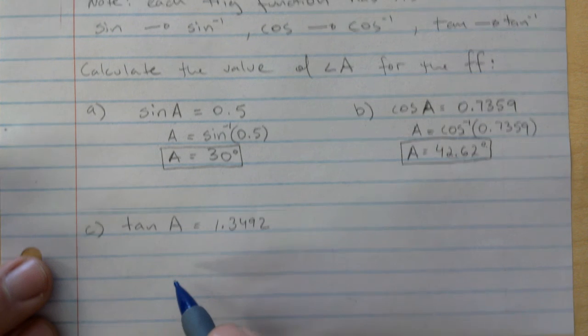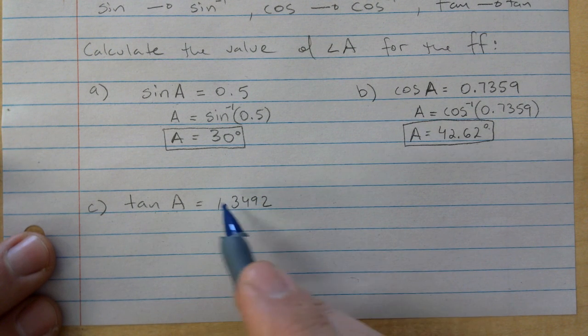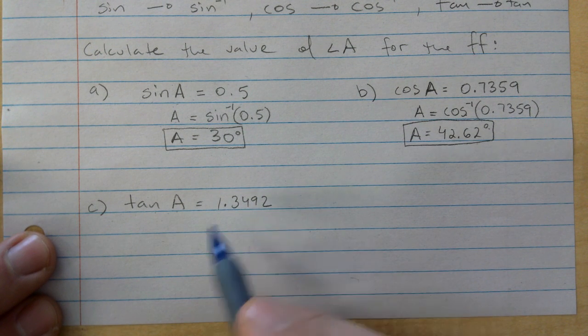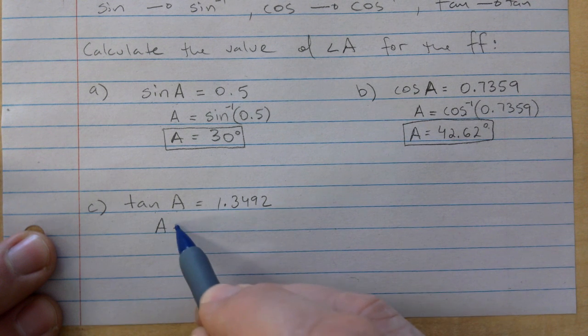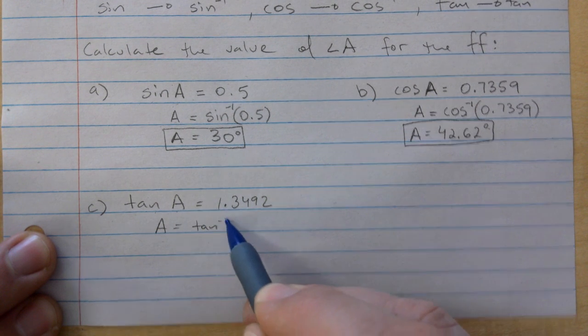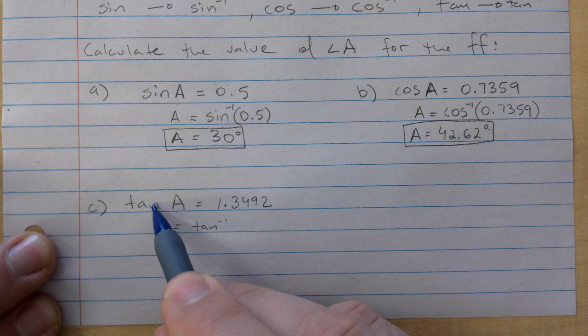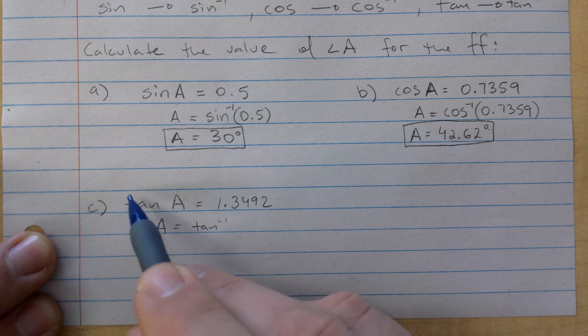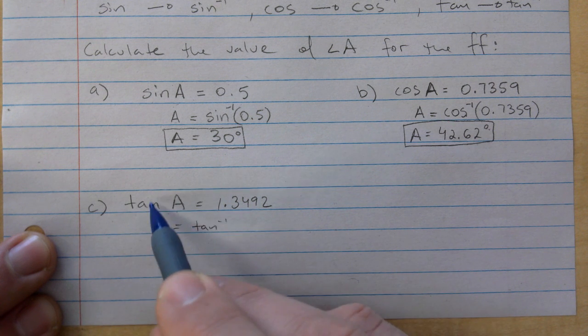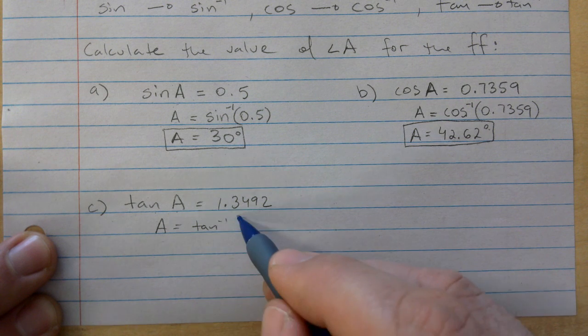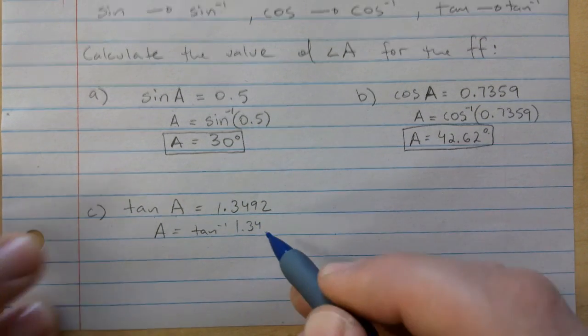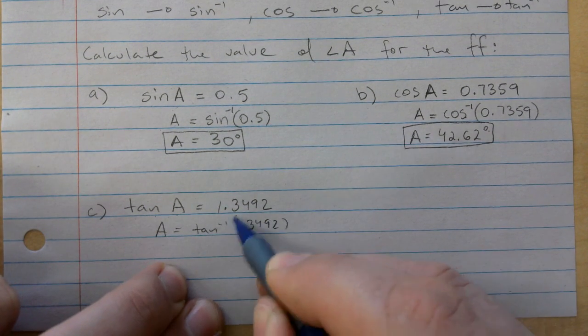And this one here, tan of A is 1.3492. So A would be tan inverse. Why tan inverse, Mr. Dirksen? Because there was a tan here. So whatever you start off with, that's the inverse you're using. And you have to be set to degrees.